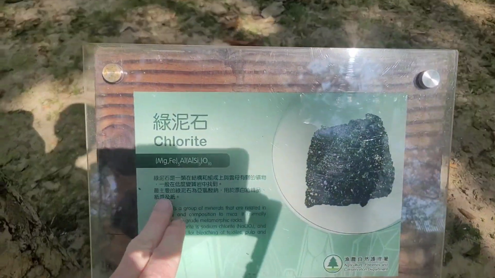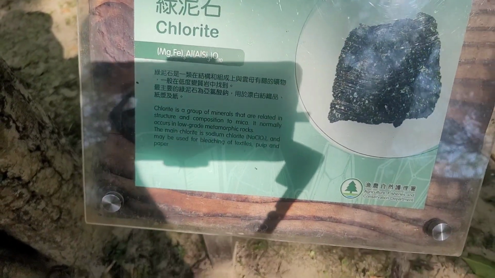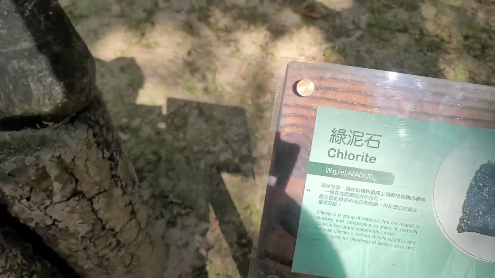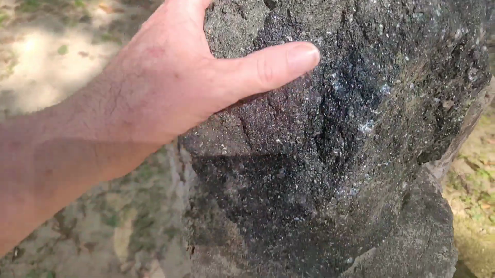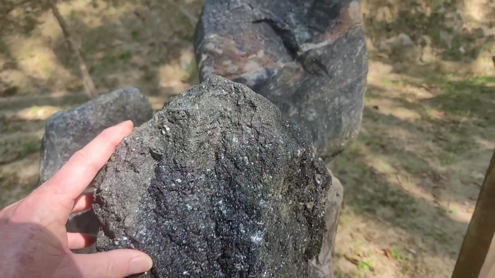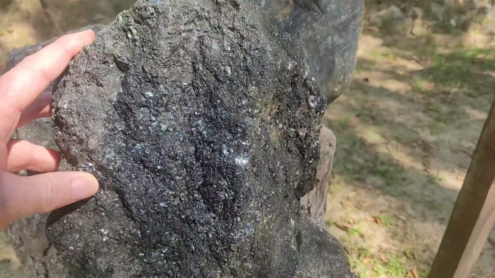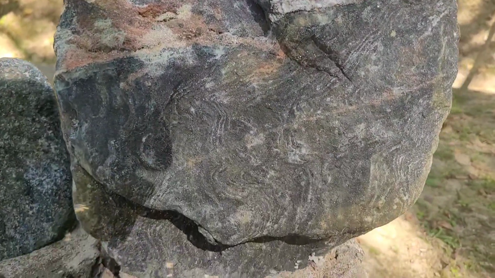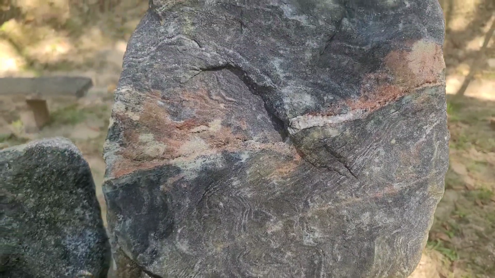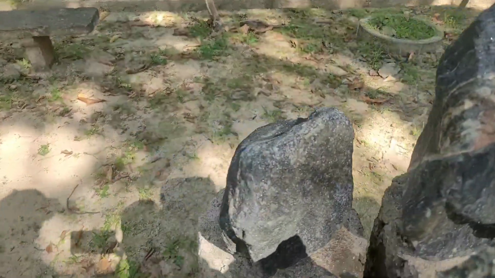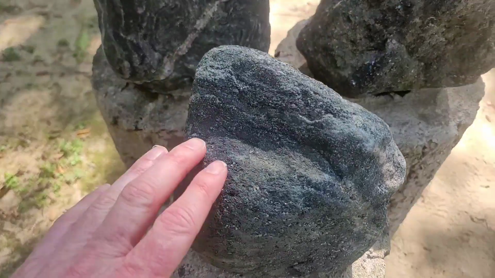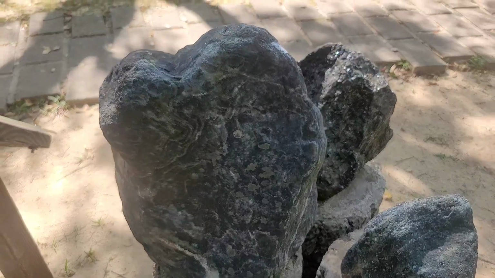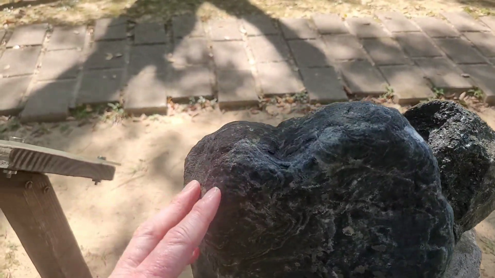Okay, chlorite, a group of minerals related to micas, normally occurs in low-grade metamorphic rock. So this is pretty much chlorite here that we have in the rock. Looks quite nice. This one looks like it has nice chlorite in it, or might be a phyllite actually. It says low-grade metamorphic rock, so that couldn't be a gneiss. Also, it has too many fine crystals to be a gneiss.